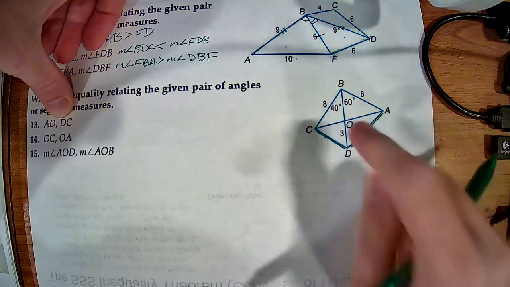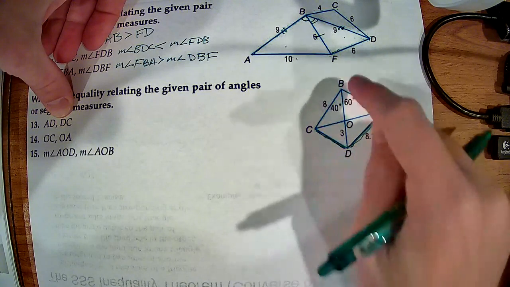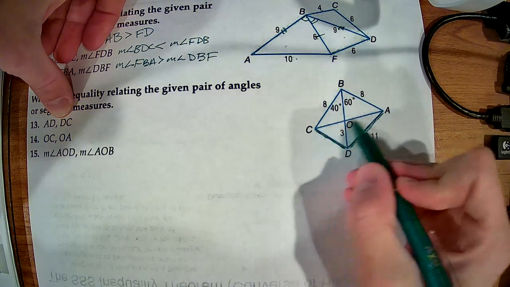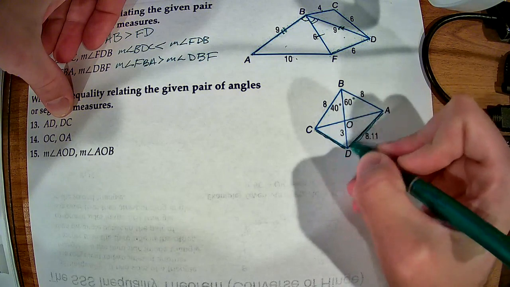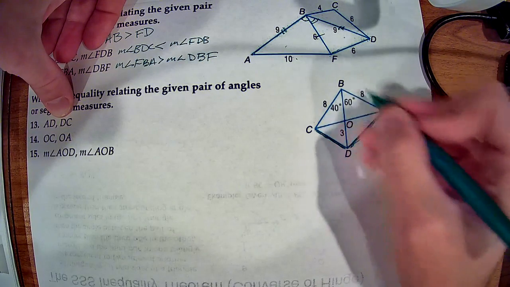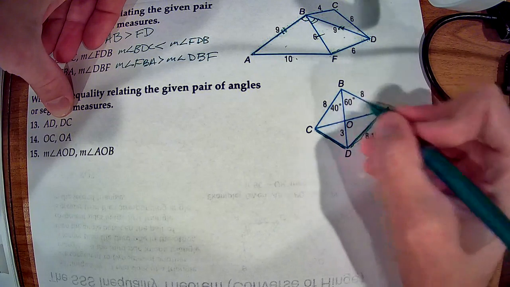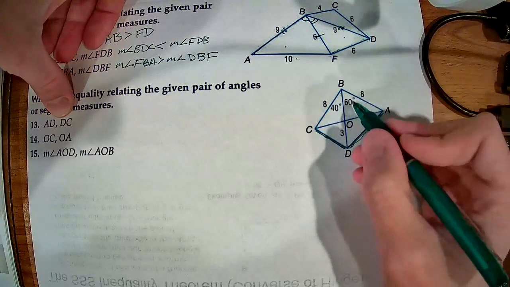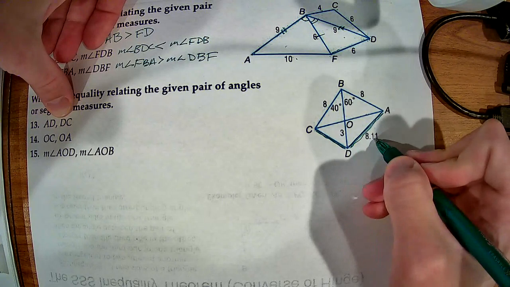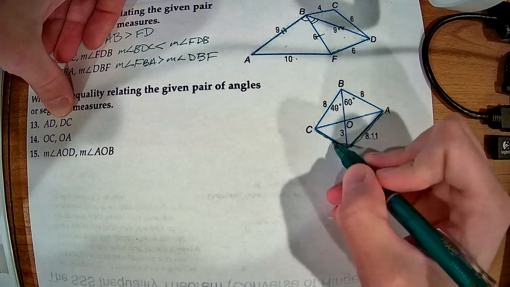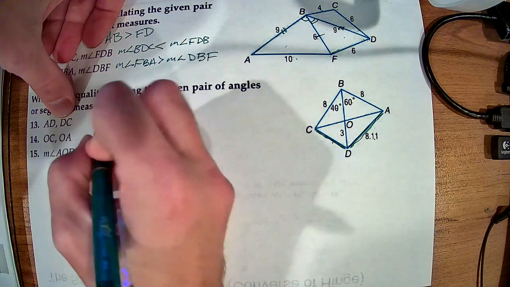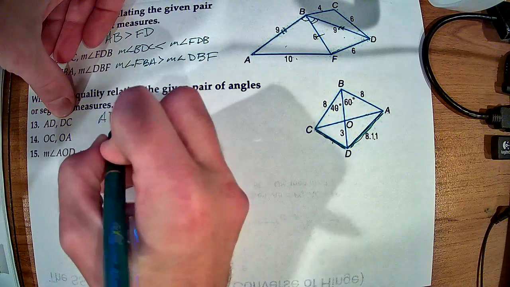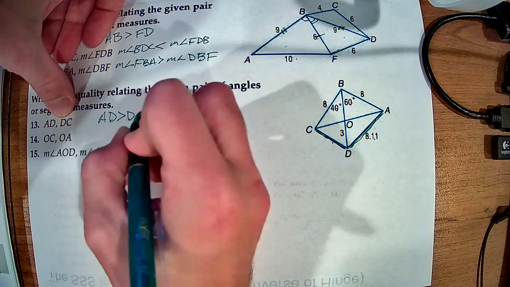I'm going to ignore this line and pretend we've got triangle BDC and BDA. So again, I'm going to ignore this line for a moment. Notice they've got this side plus this side. So BD is obviously the same for both triangles on the left and right. They also have side 8 on both sides. 60 is opposite this side, which is going to be longer than the side opposite the 40. So DC has to be smaller. So AD is greater than DC.